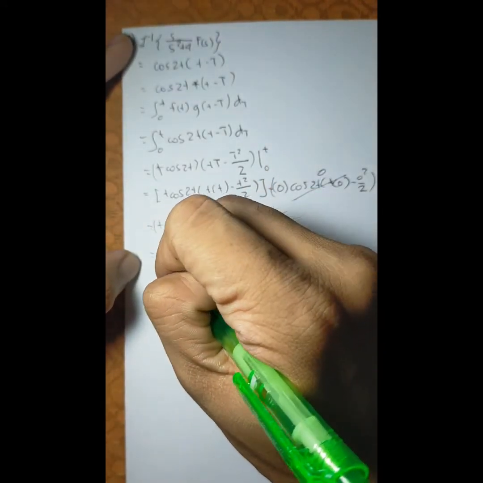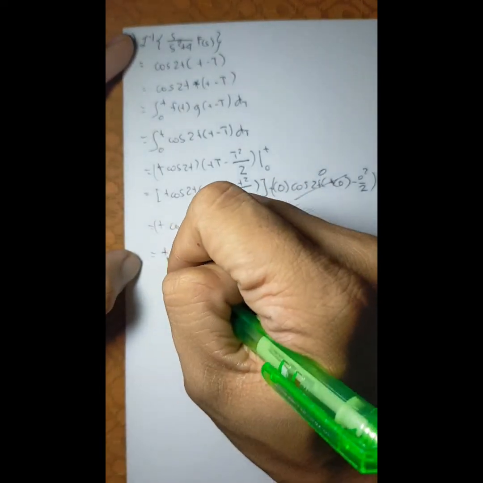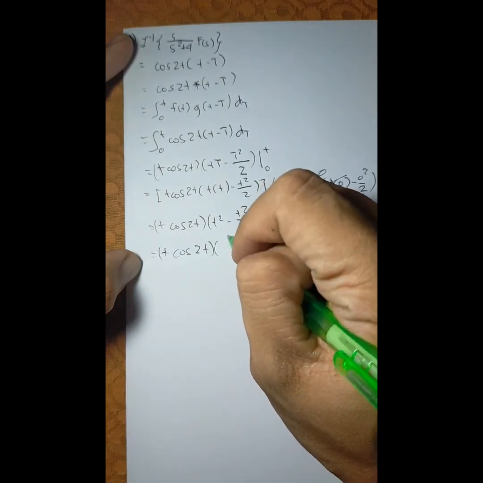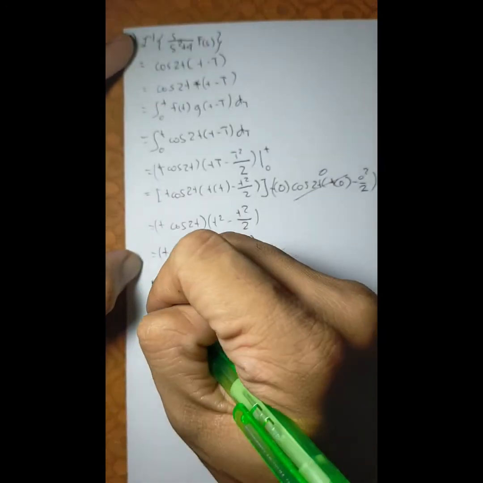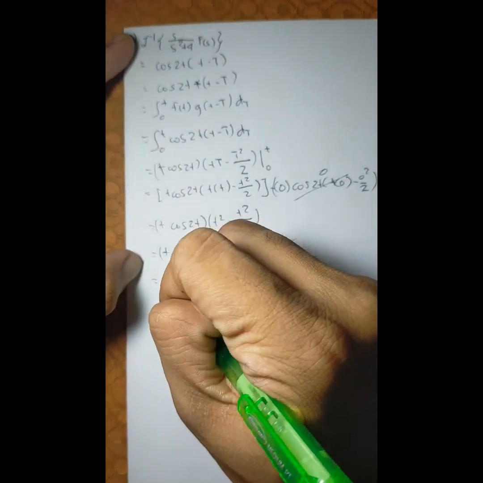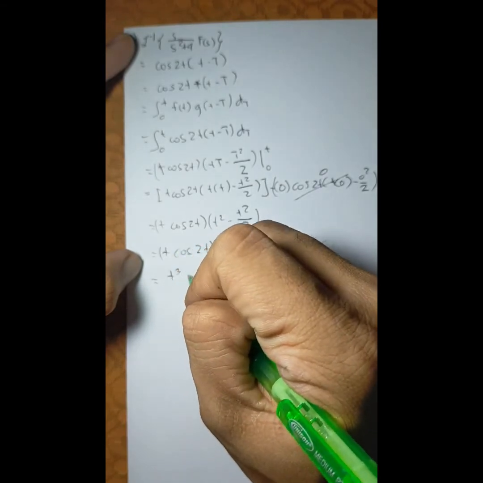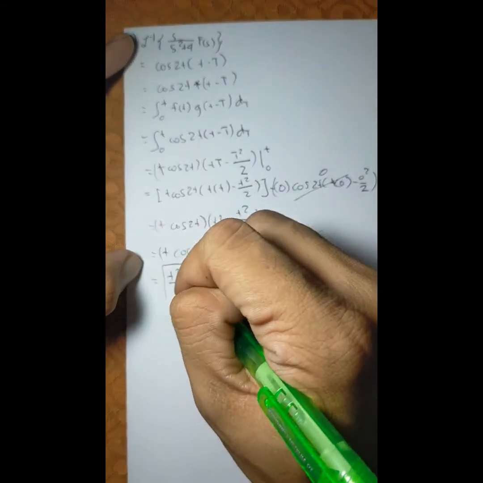This is equal to t cosine 2t times 1/2 t squared. For the final answer, we have t cubed cosine 2t all over 2. This is our final answer.